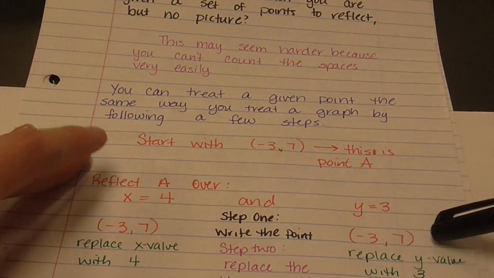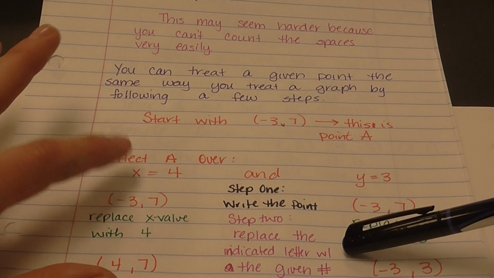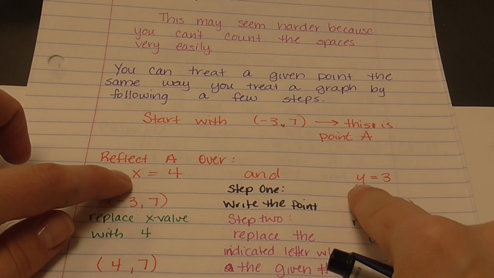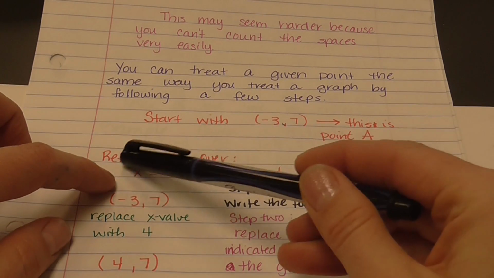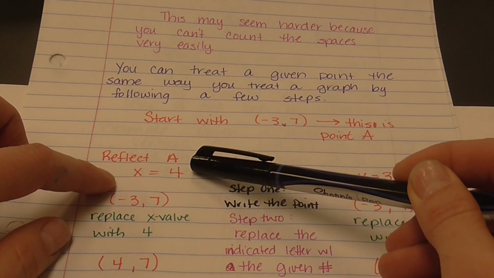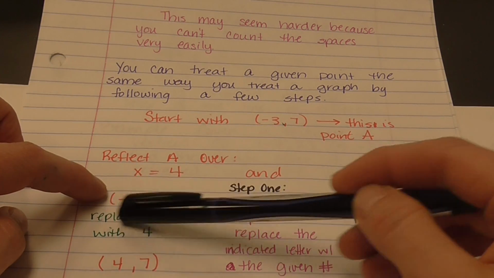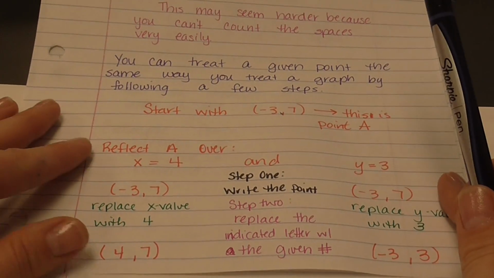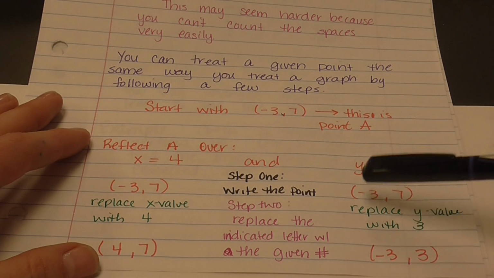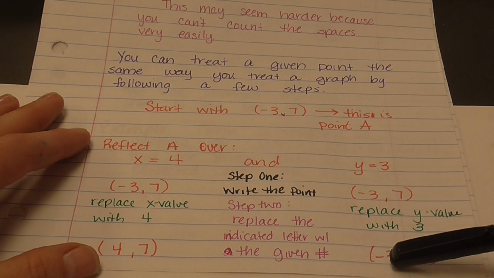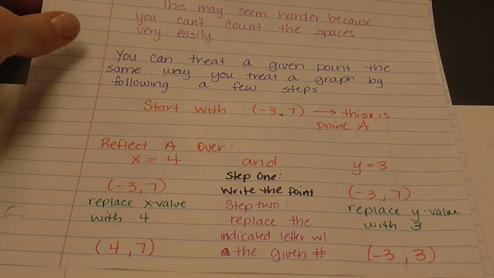So step 1, write down your point. Step 2, you're going to replace the indicated letter, meaning either the x or the y, given what line you're going to reflect over, with the given number. So in this case, it's x equals 4, so I'm going to make -3, 7 into 4, 7. I'm going to replace the x value with 4. In this case, it's y equals 3, so instead of replacing the -3, I'm going to leave that alone, and I'm going to replace the y value with 3.